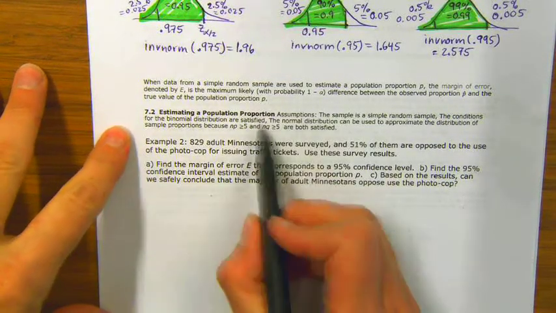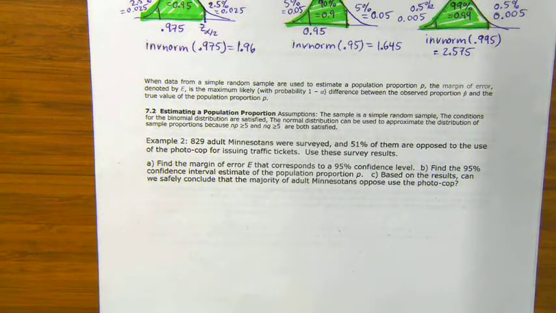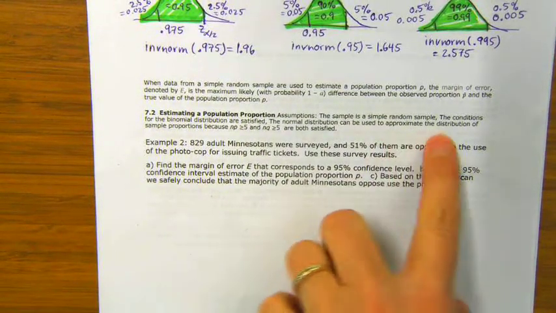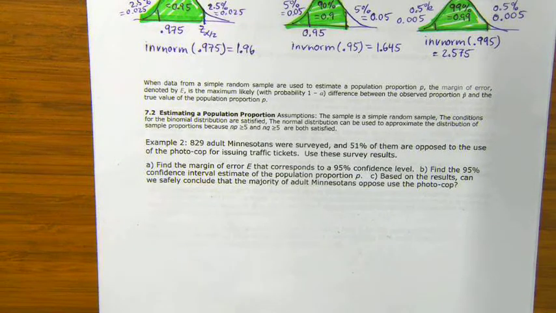The normal distribution can be used as an approximation to approximate the distribution of sample proportions because our sample size is large enough. So the other requirement that we want to check is that np is greater than or equal to 5 and nq is greater than or equal to 5. That's our one additional requirement in order to approximate it. And usually as long as our sample size is large enough, that's going to be met.